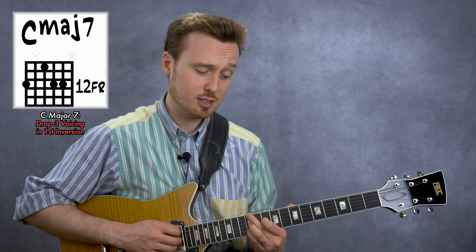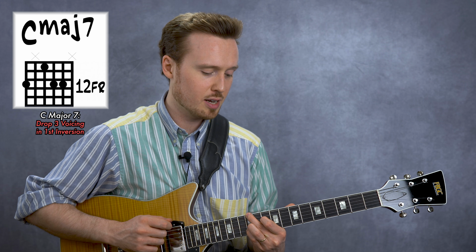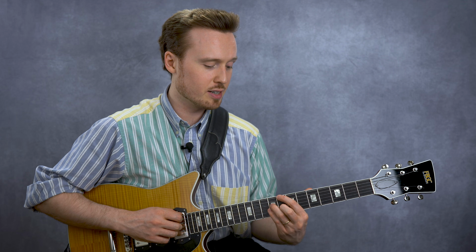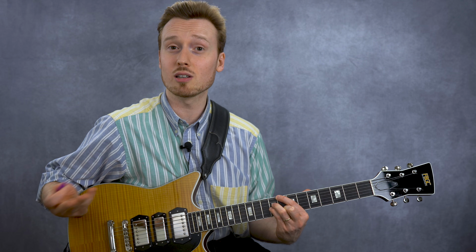Following our same convention that we established earlier, remember that an inversion beginning from E will always be first inversion. So that's why this beginning from E right here is a first inversion drop 3 voicing of C major 7. Now if we wanted to see what the root position voicing was, we'd bring it down here to C and we'd have a root position drop 3 voicing of C major 7. And that might just be a bit of a familiar voicing for you right there. Beautiful, works in a lot of situations.